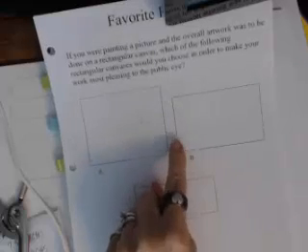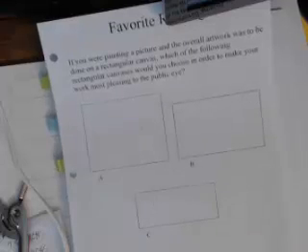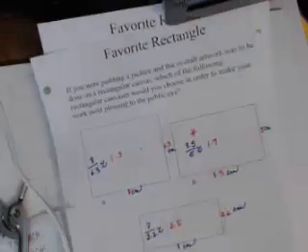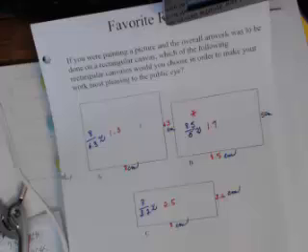Or which of these do you think have sides that are of the golden ratio? So pick A, B, or C. And if you picked B, then you have found the one that most approximates the golden ratio.